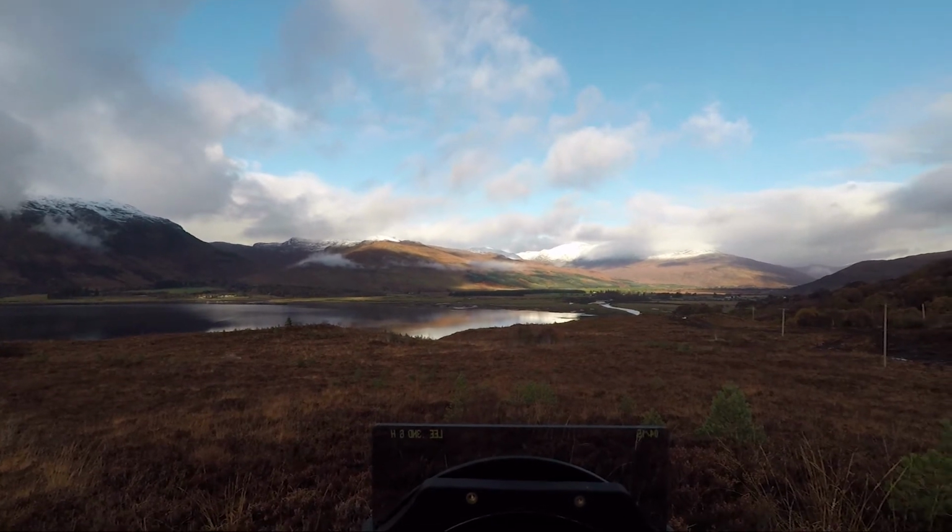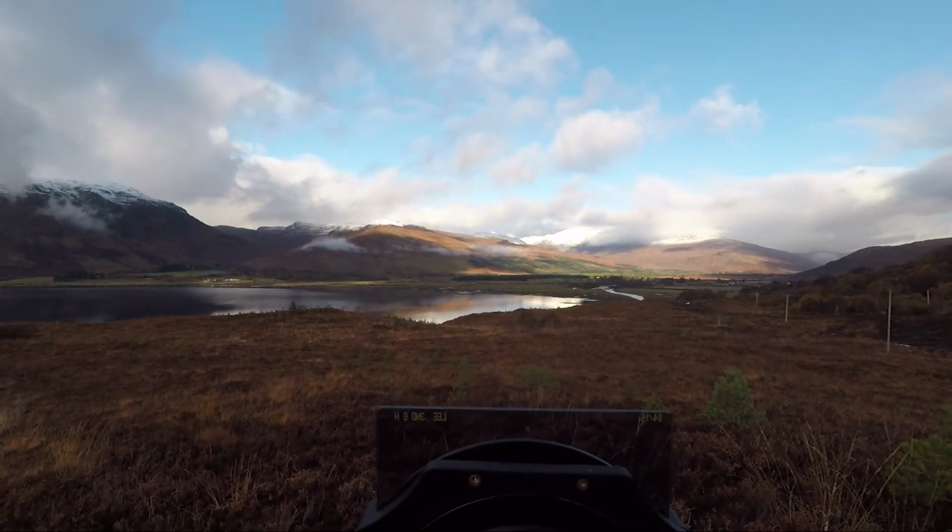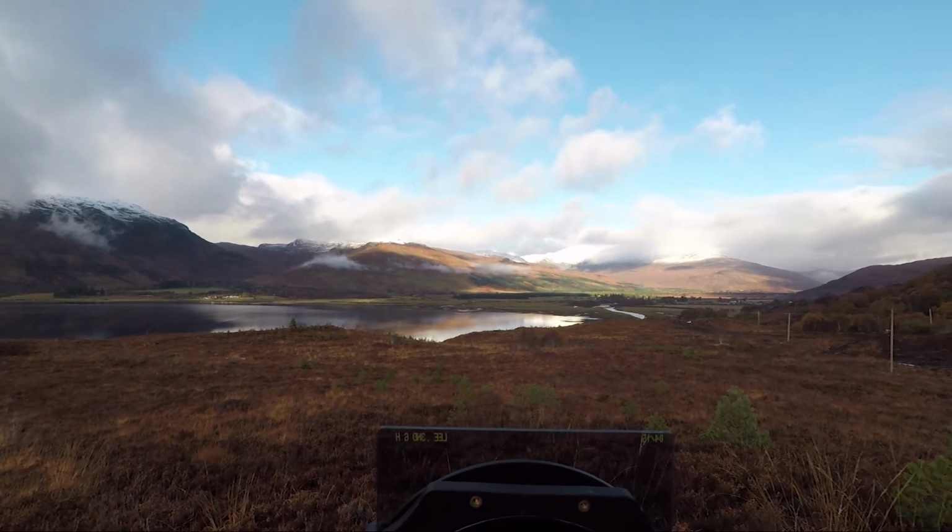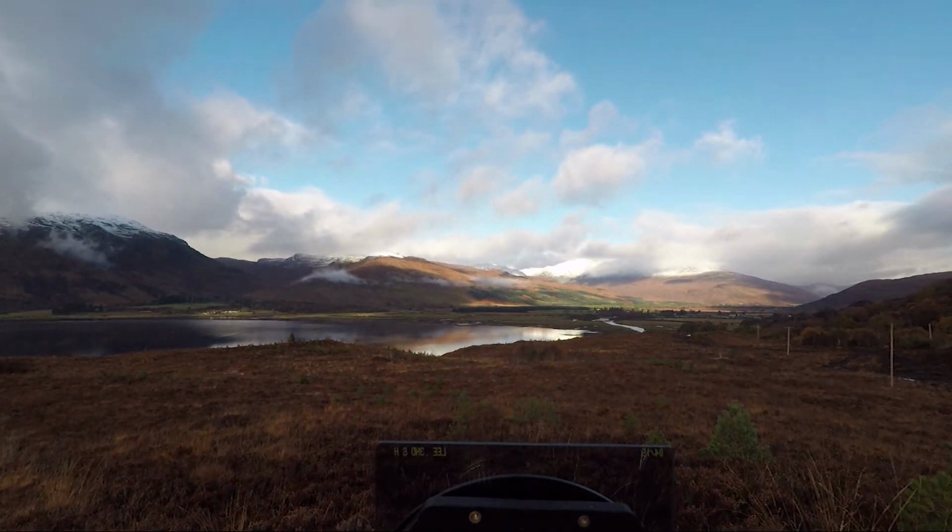I'm quite happy with what I got. I can feel the sun starting to burn behind me now. It's getting a lot brighter, and that's just introducing that light, which is nice.